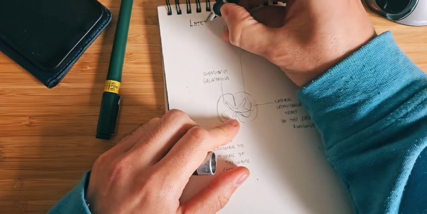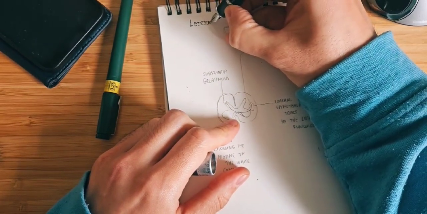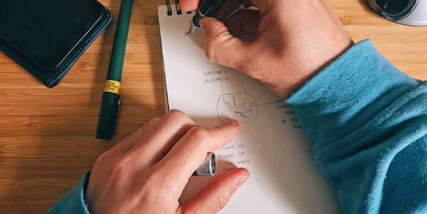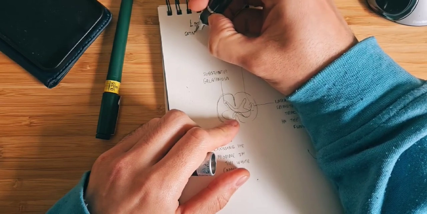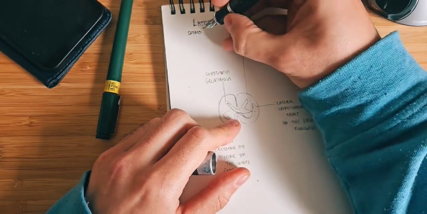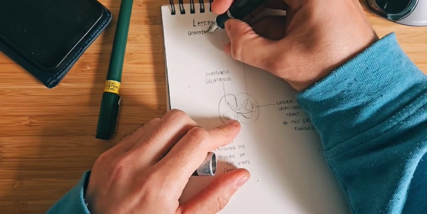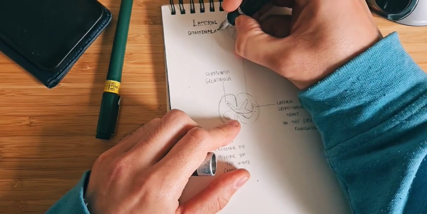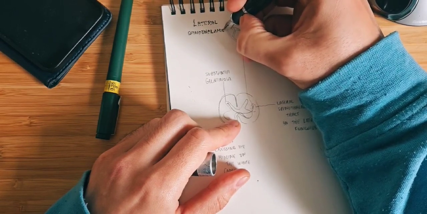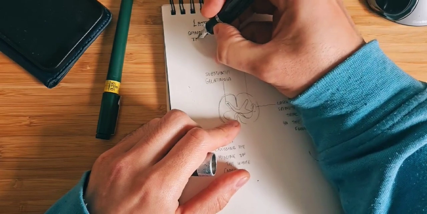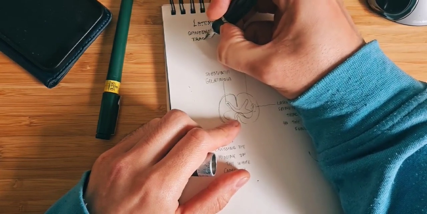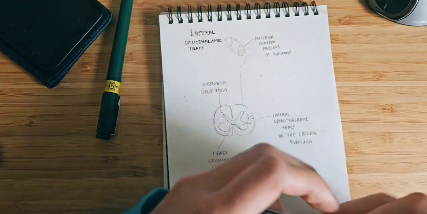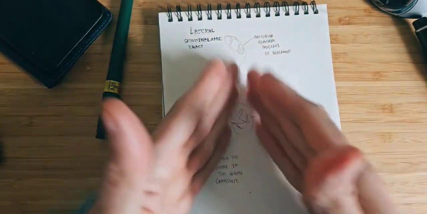Lateral spinothalamic tract. Okay, so this is the tract that you are going to study with me today. So this is actually this tract.